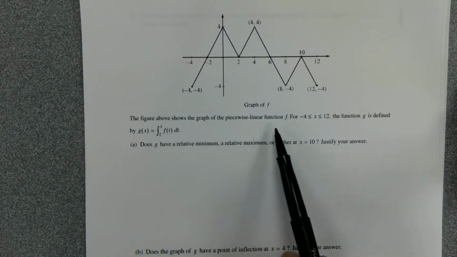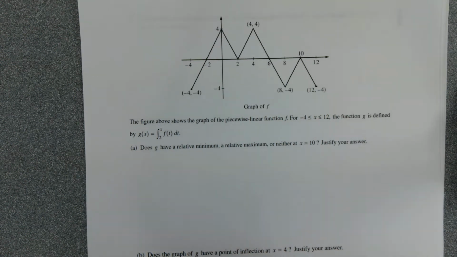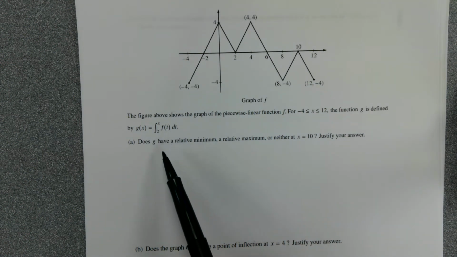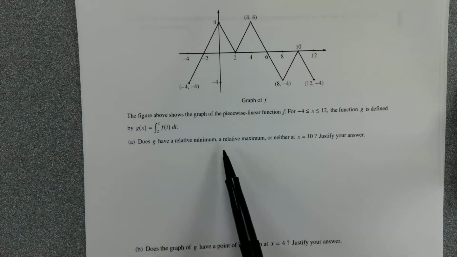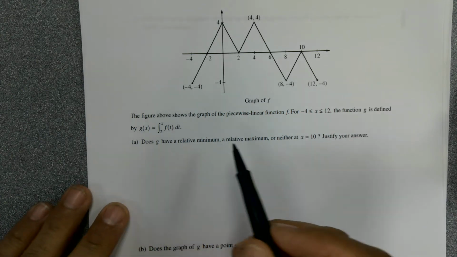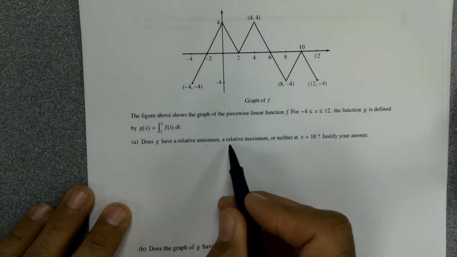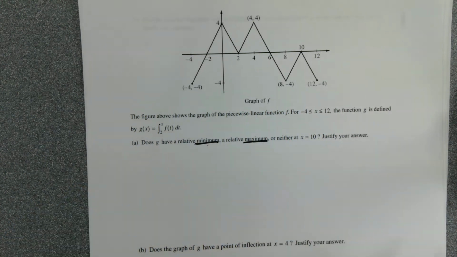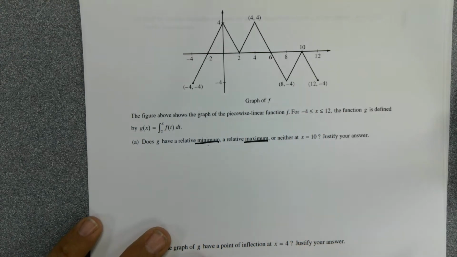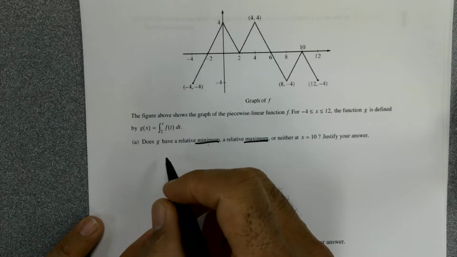It says the figure above shows a piecewise function f, and g is defined by g of x equals the integral from 2 to x of f of t dt. Does g have a relative min, relative max, or neither at x equals 10? Whenever you see the words relative minimum or maximum, you take the derivative and set that derivative equal to 0. So I need to find g prime of x and set it equal to 0.